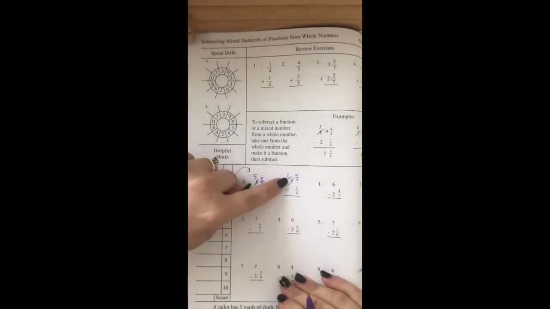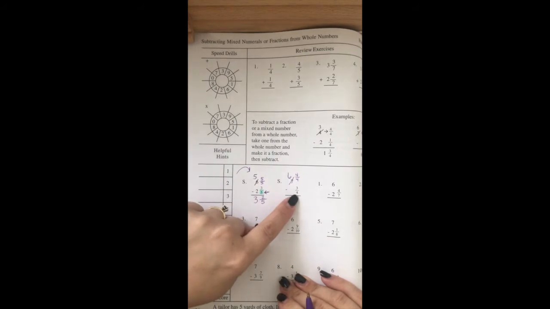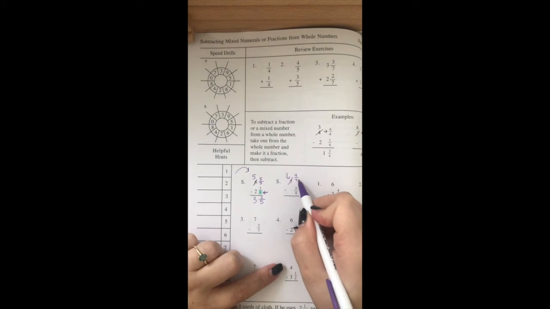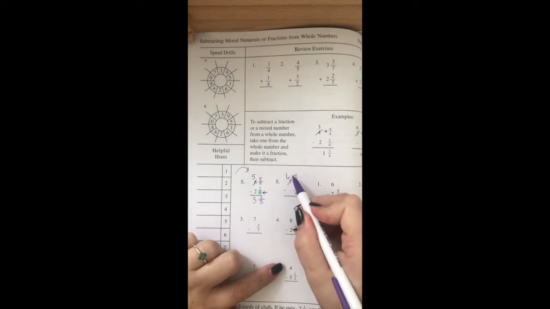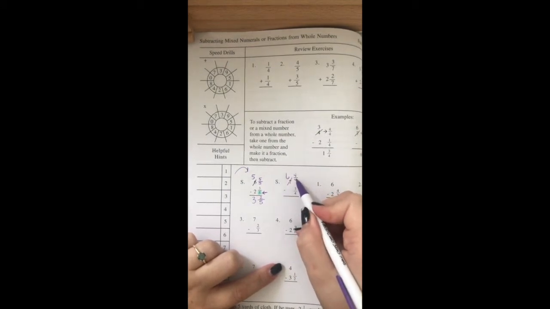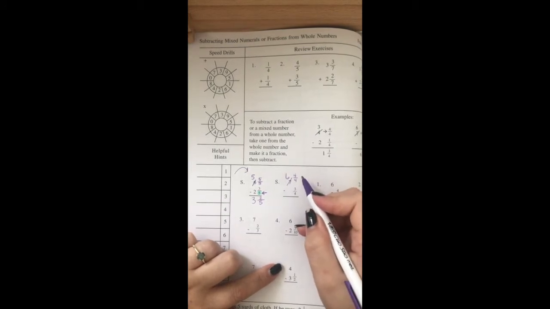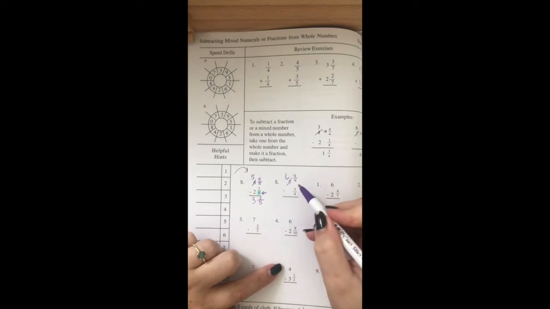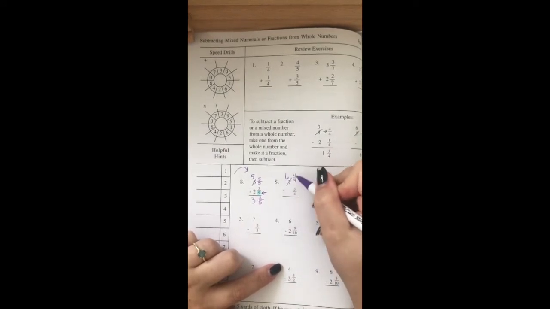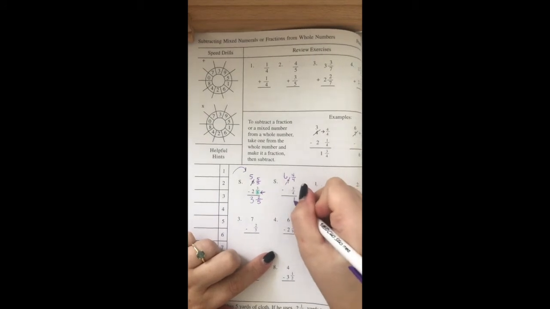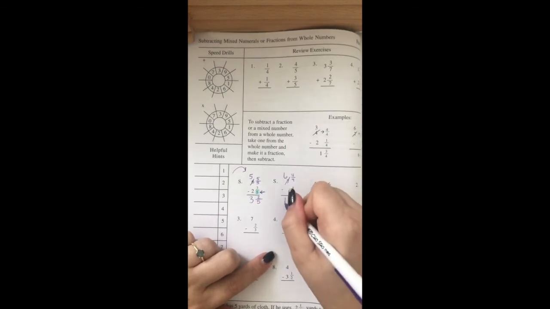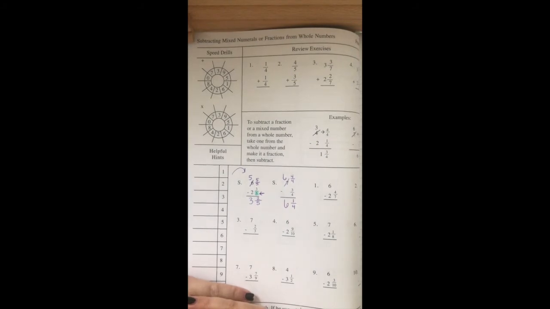So take 1 from the 7, make it a 6, find the denominator, and make it a fraction. So instead of 7, we have 6 and 4/4. If you think about it, 6 and 4/4 is actually 7, but it's just made in fraction form so that we can more easily subtract. And then we subtract our fraction first. 4 minus 3 is 1 over our denominator, 4. And then 6 minus nothing, minus 0, is 6. So we have 6 and 1/4.